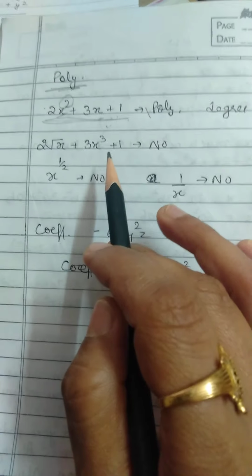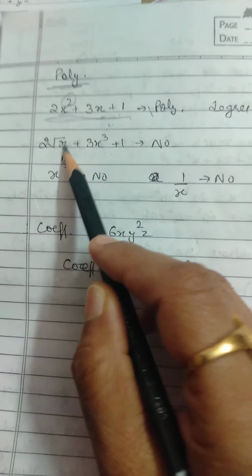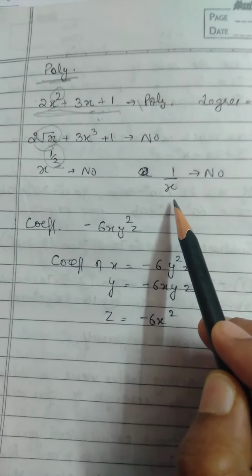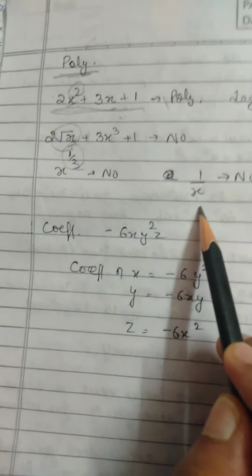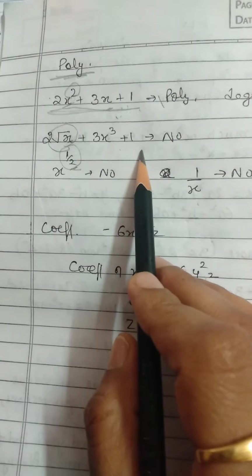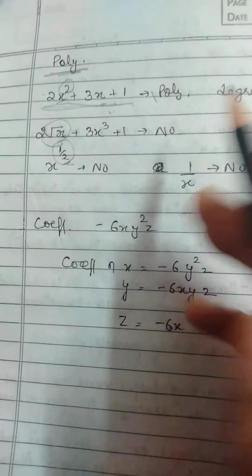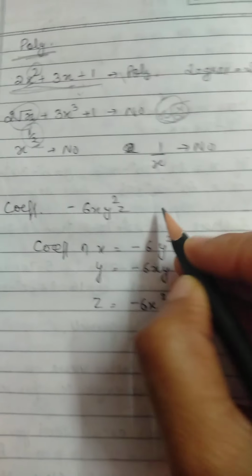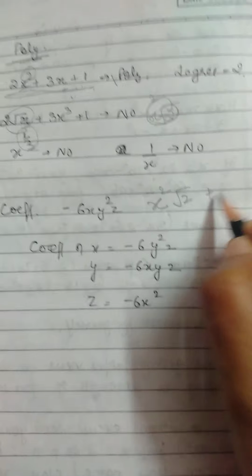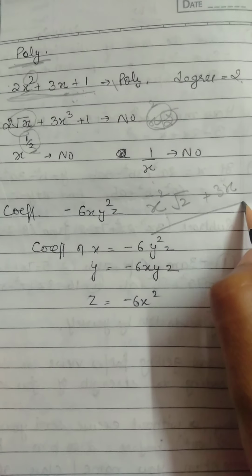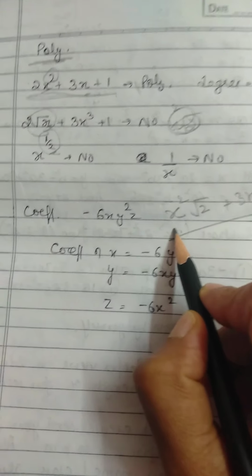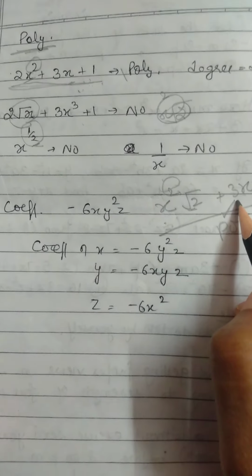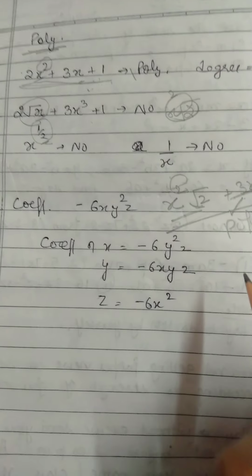Now our concept is which one is not a polynomial. If your variable is under a root, having any rational number as a power, or your variable is in the denominator, then these types of algebraic expressions are not polynomials. Suppose instead of this you have root 2 x square, like this, x square root 2 plus 3x. This is a polynomial because the root is not on your variable, it is on a constant. Then this is a polynomial having degree 2, and this is a binomial because it has two terms.